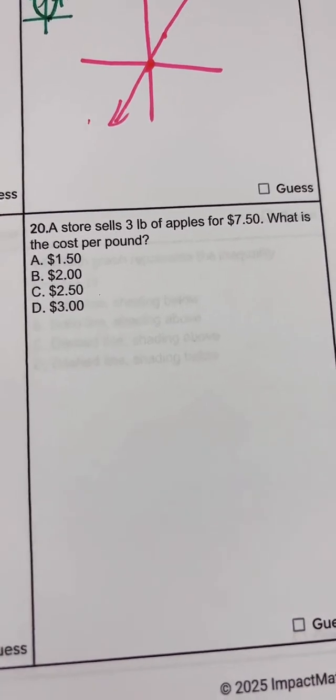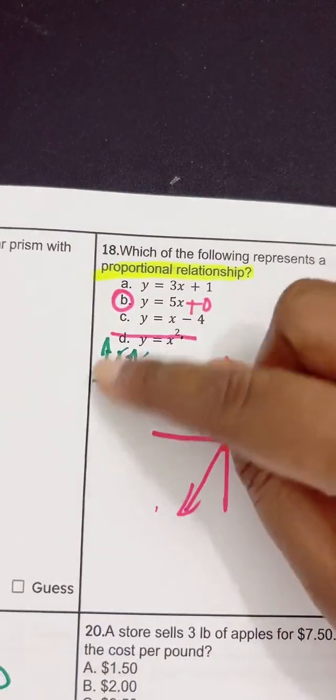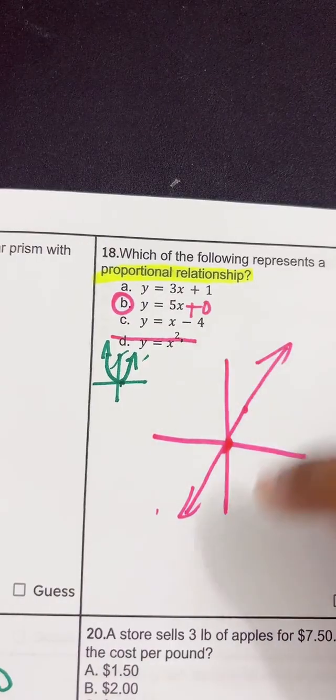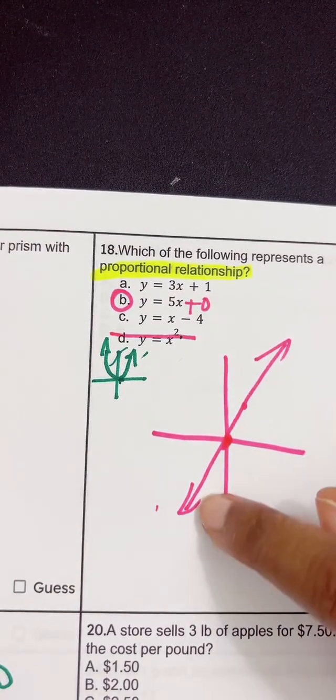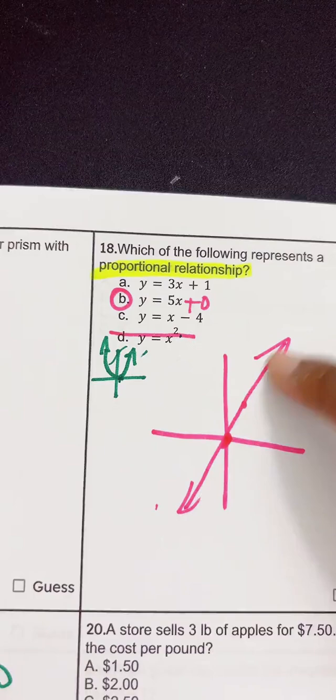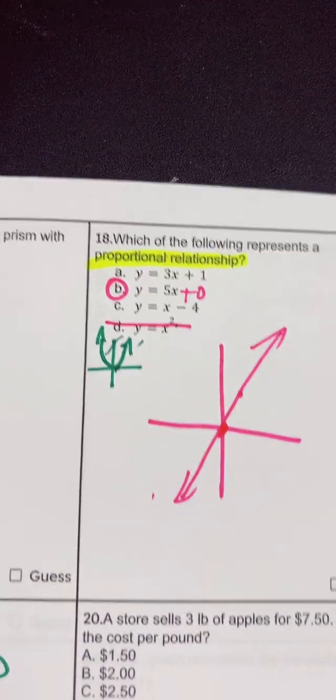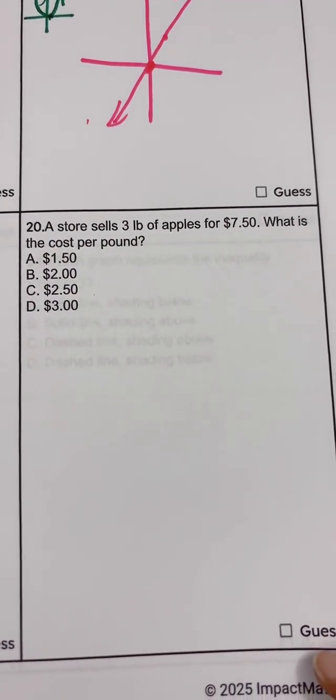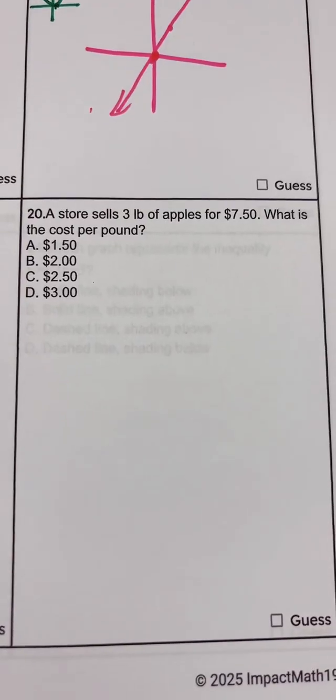Oh, that's why it's not linear? Yes, this is not linear because it's quadratic, because it has the squared on the x. And all linear functions are only going to have a y and an x. They're going to be like straight lines. Okay, good.